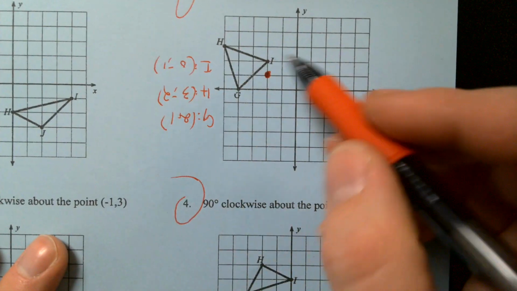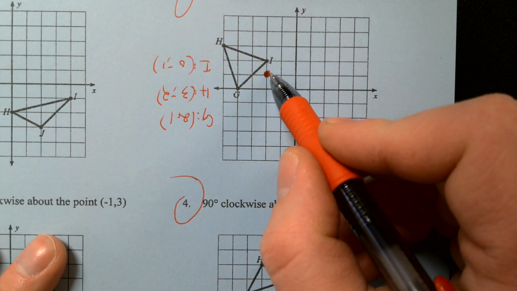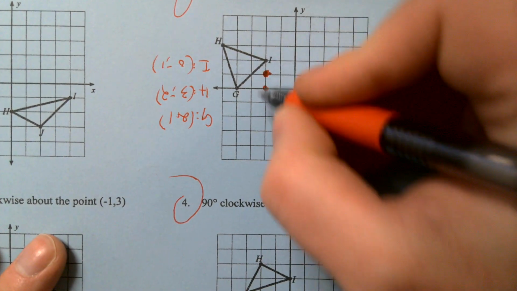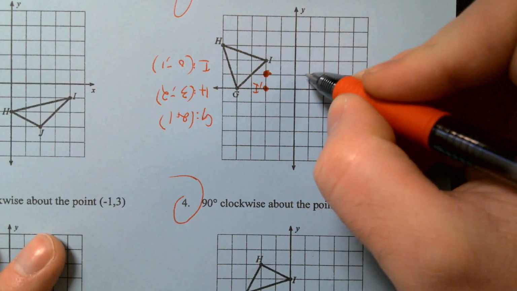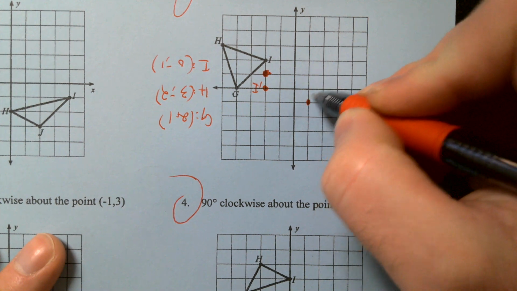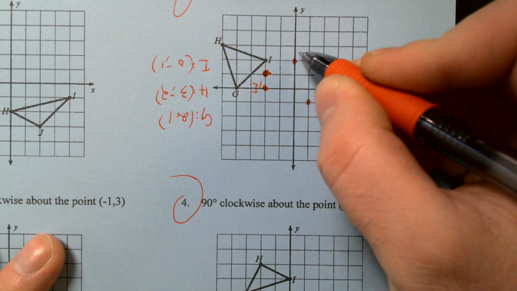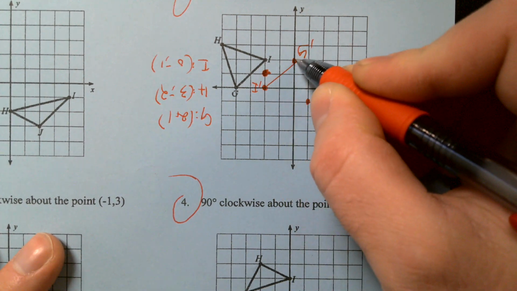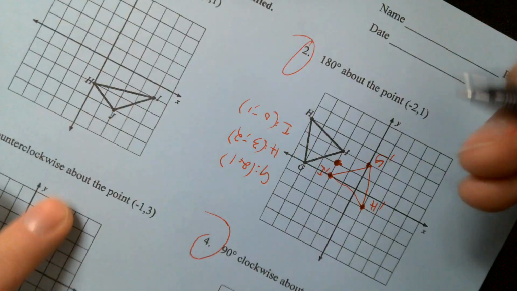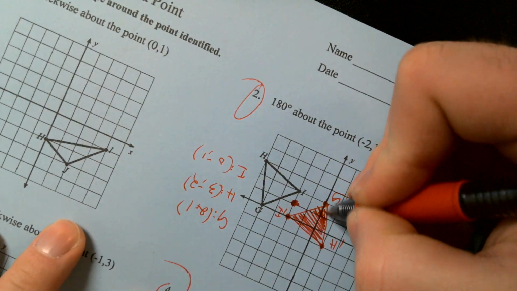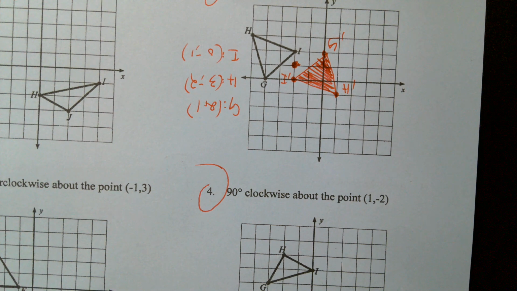Now I'm going to plot these upside down points based on this origin center right here. 0, -1 is I prime. 3, -2 is H prime. And 2, 1 is G prime. Boom, boom, boom. Ugly. Let me fix it. Pretty enough. There's my image for that one.